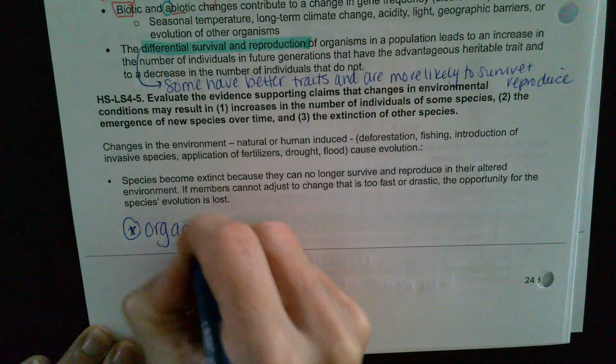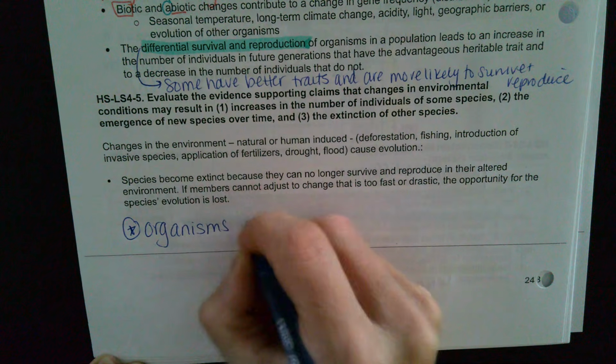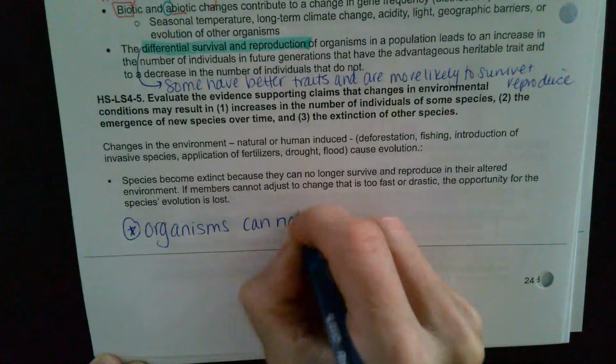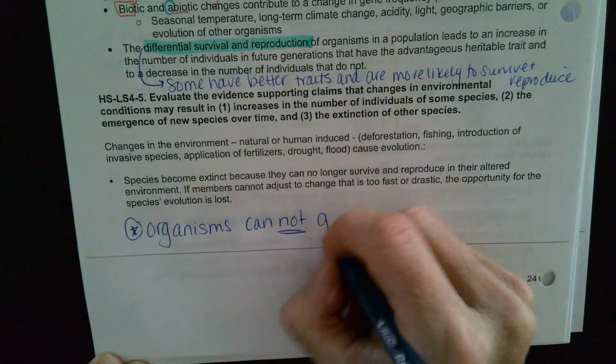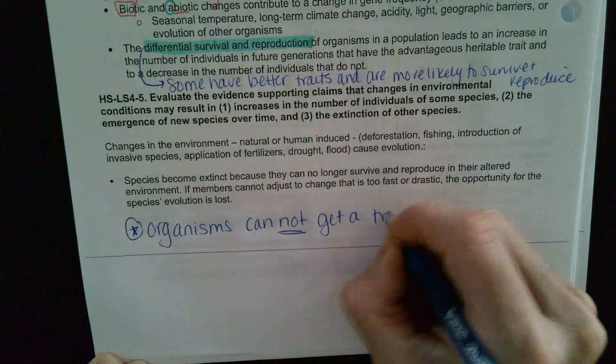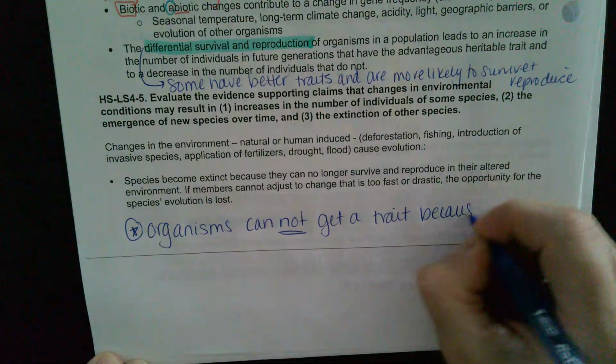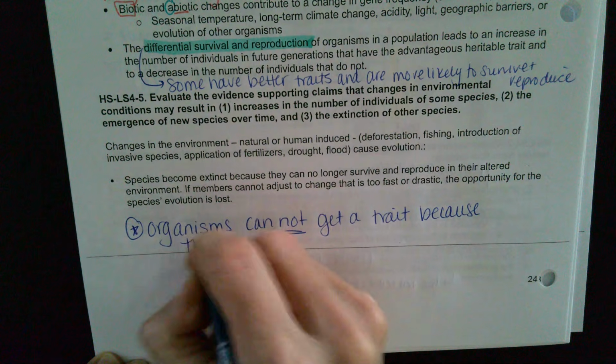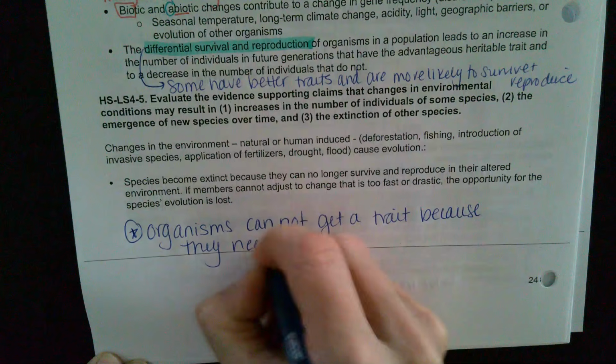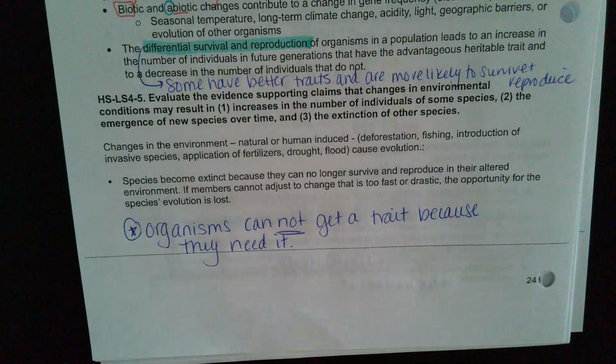Organisms cannot get a trait because they need it. If it says something on a multiple choice that they got it because they needed it, they got it because they wanted it, absolutely not.